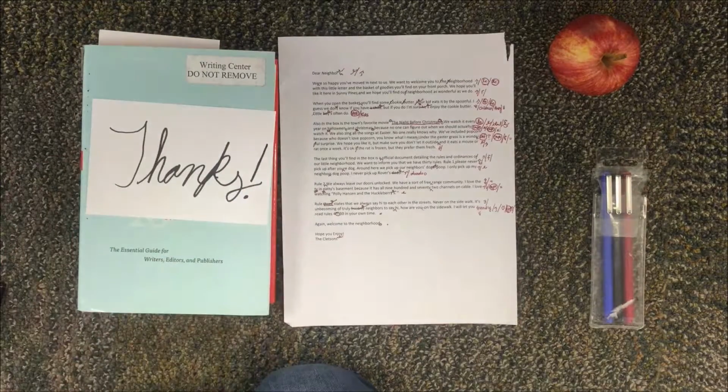Hopefully, after these 6 tips, proofreading will feel less painful, and now that you know how to translate the marks, it'll feel less like translating a dead language.